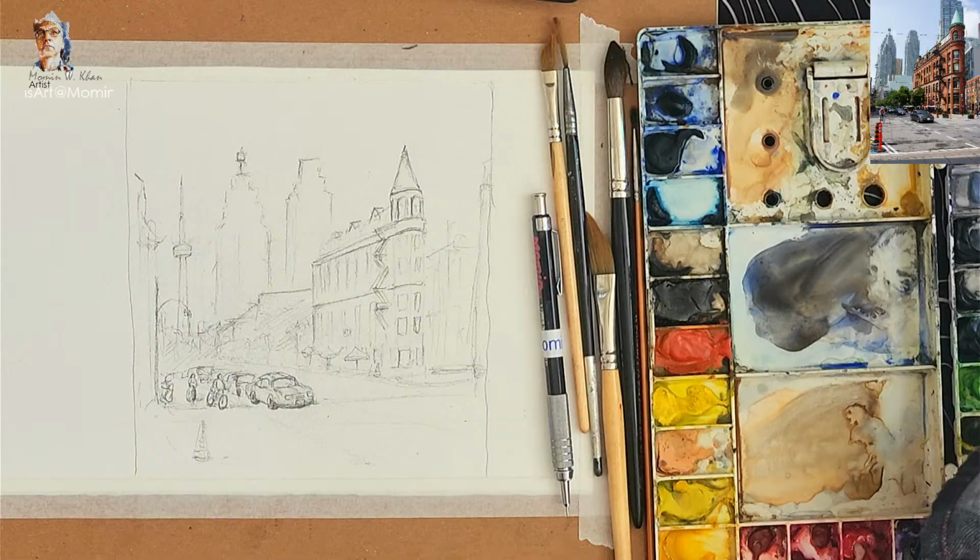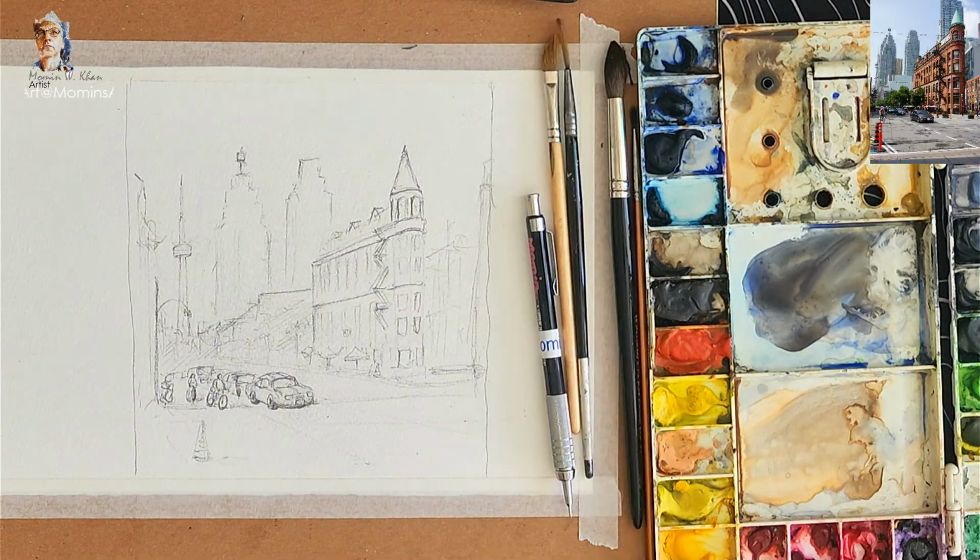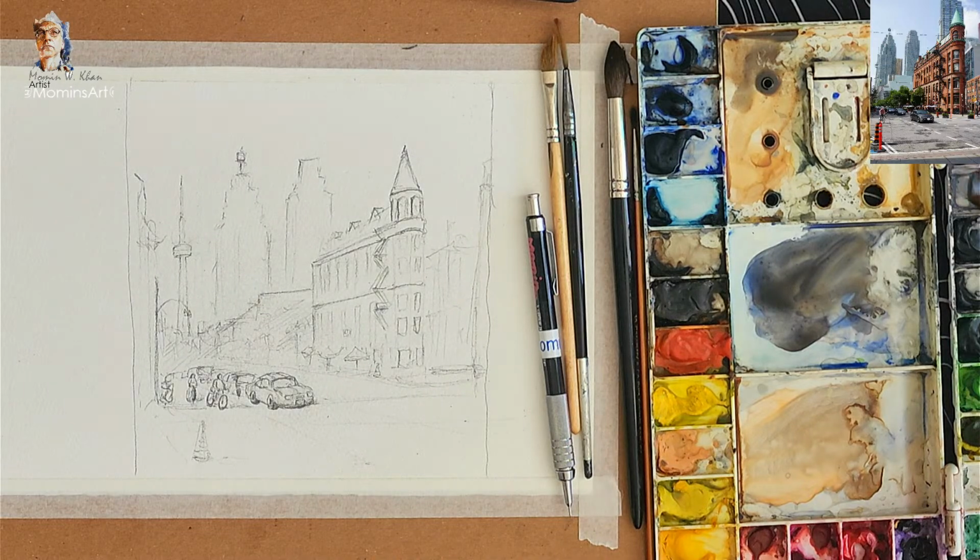Okay, let's start the demo, or class, whatever you call it. First things first, I'm going to grab some lavender. I have a nice lavender in my palette. I'm going to mix it up just beside where I mix my brown colors. I'll put a little bit here, and I'm going to clean my brush.